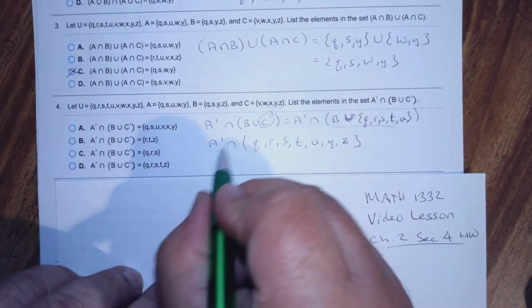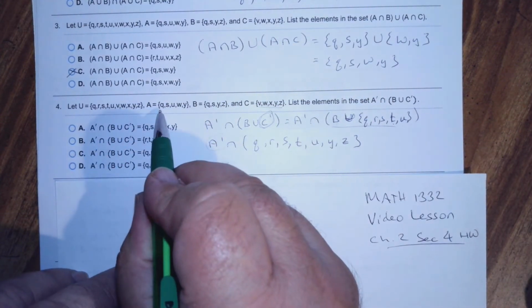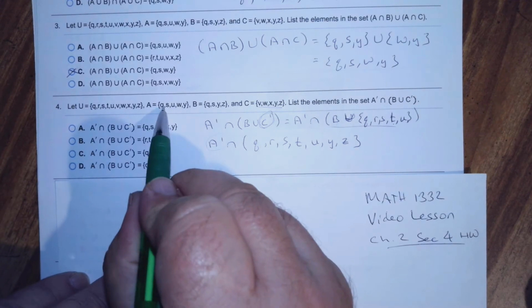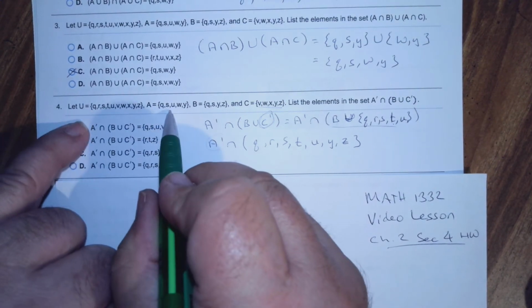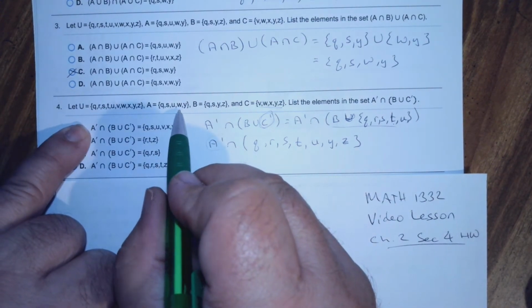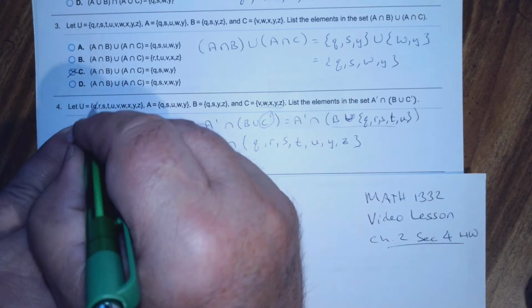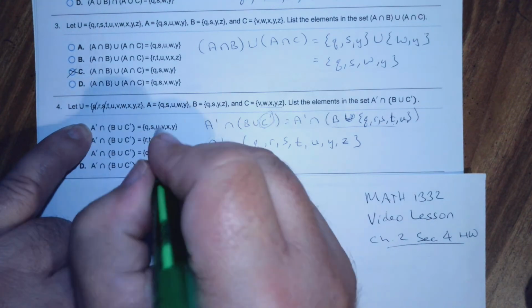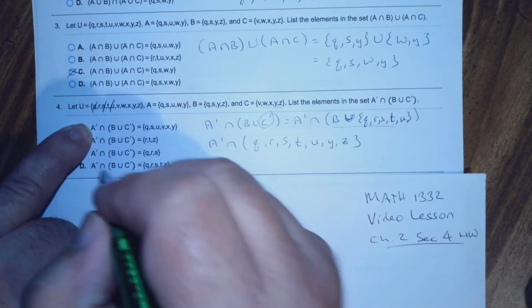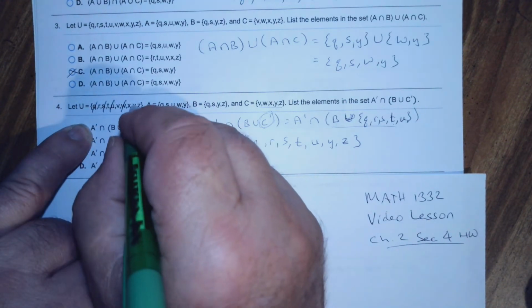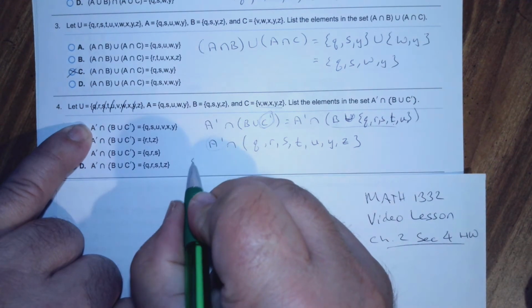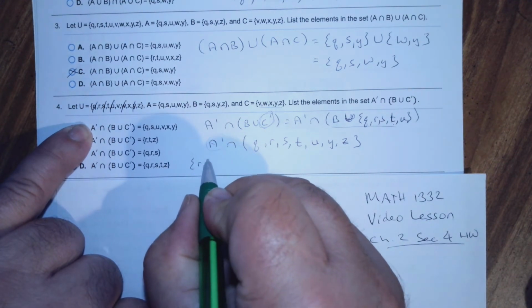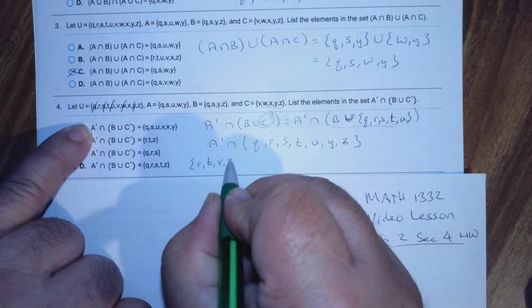Now what's the complement of A? What's in the universe, take away what's in A. So remove the Q, remove the S, the U, W, and Y. So we're left with R, T, V, X, Z.